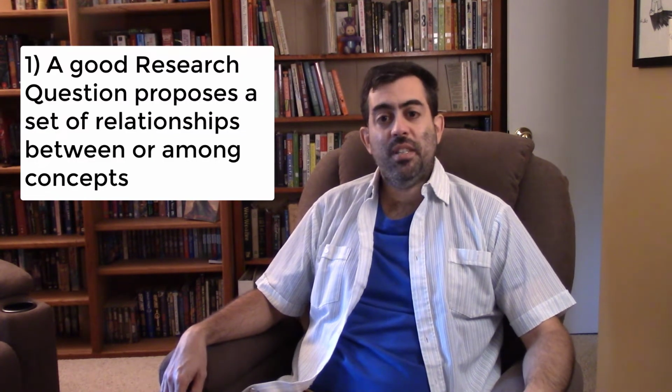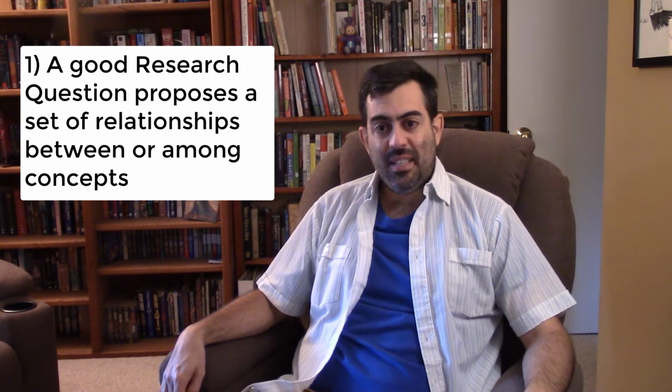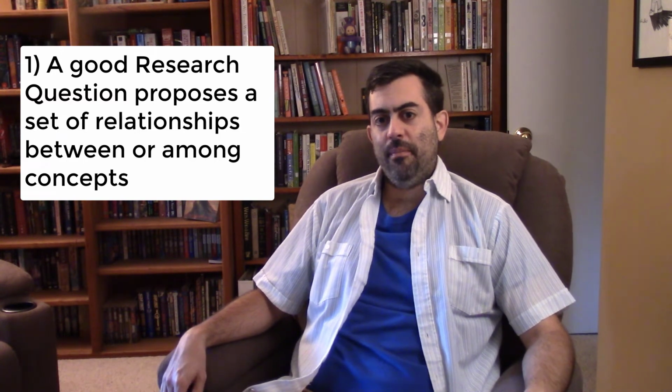And so that gets us thinking about what are the key hallmarks of a good research question. There are 4 that we're going to talk through, and the first of those speaks directly to that very question of having multiple concepts of interest. A good research question proposes a possible set of relationships between or among concepts of interest. It tells us how one thing should or could or might relate to some other thing.